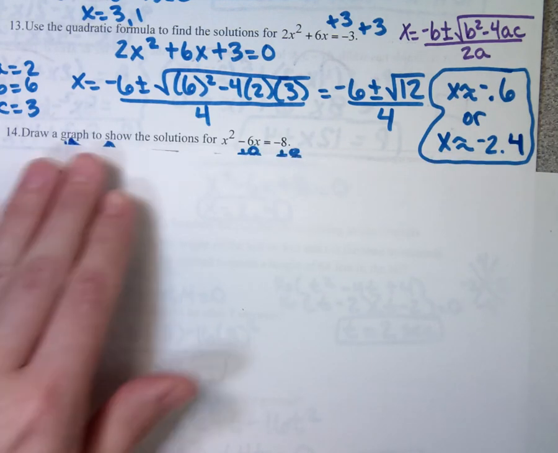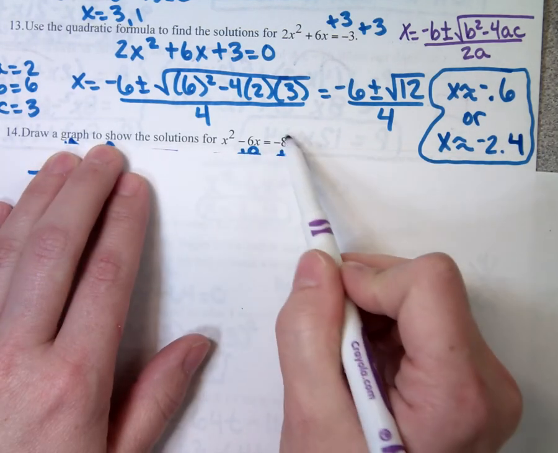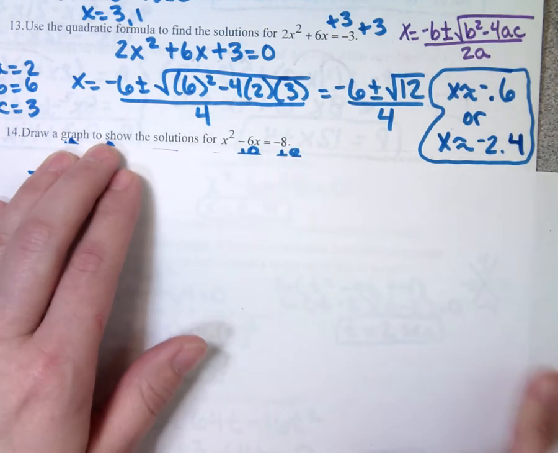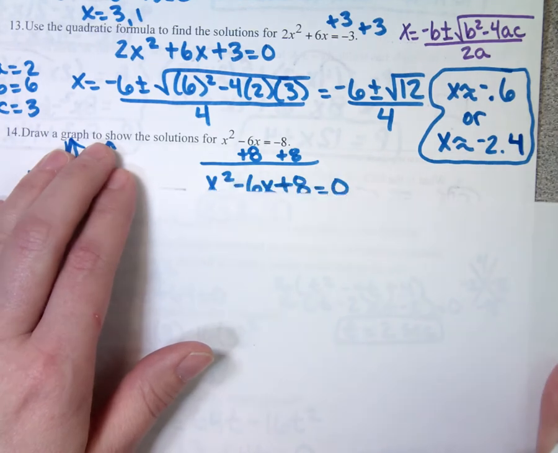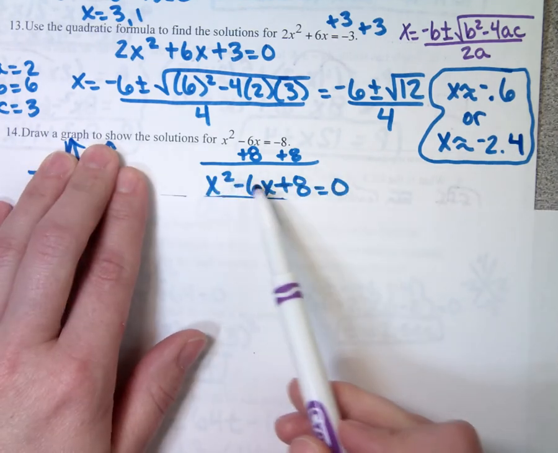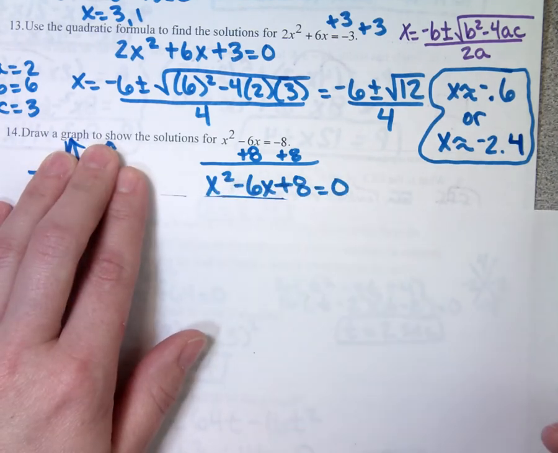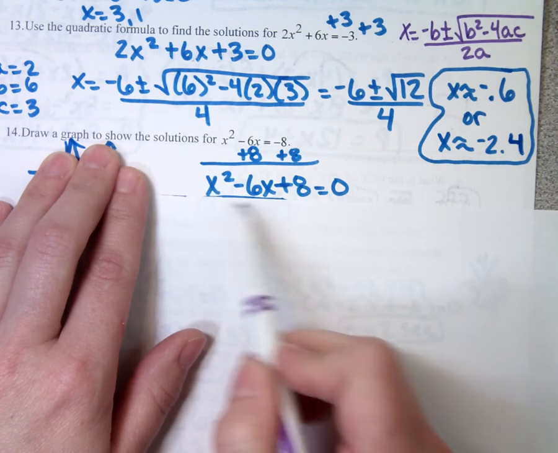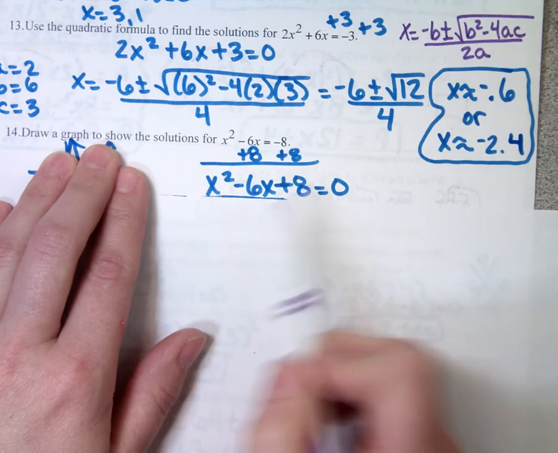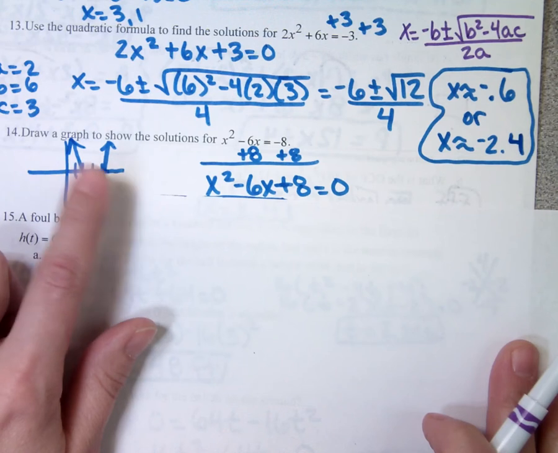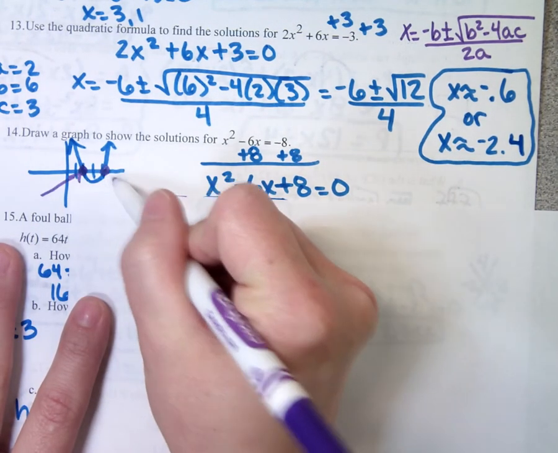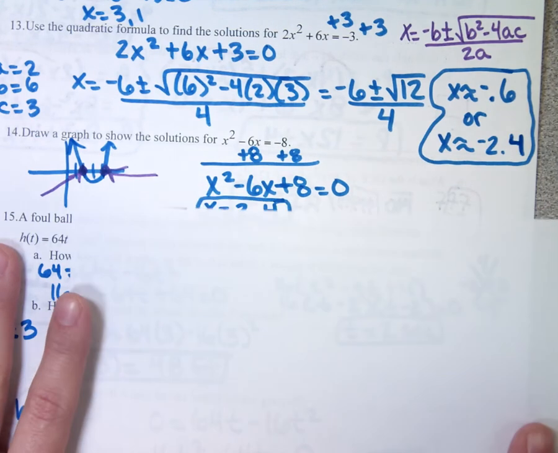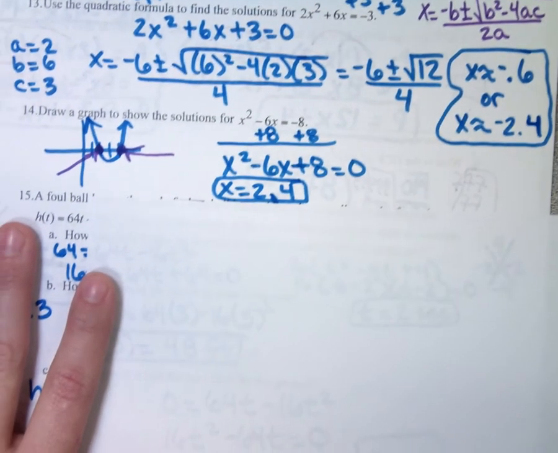Okay, number 14 wants me to graph. This does not say equals 0, so that's the first thing I have to do. I add 8 to both sides, and I get x squared minus 6x plus 8 equals 0. Then all I did was put this in the y equals of my calculator and hit graph. This is what my graph looked like. Wherever the graph touches the x-axis, those are your solutions, which are 2 and 4.